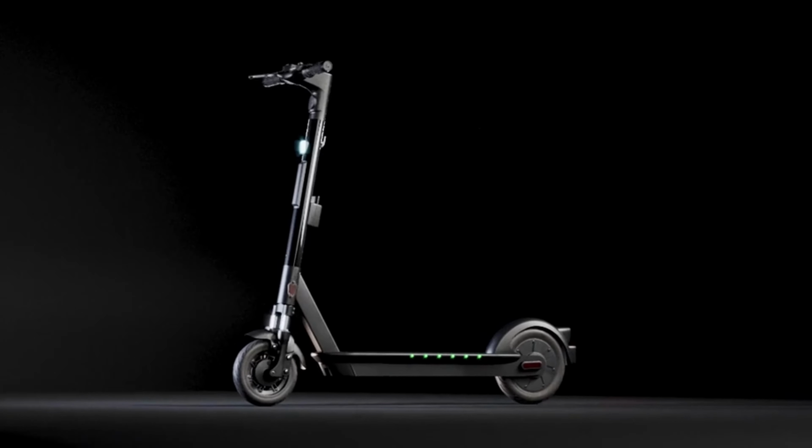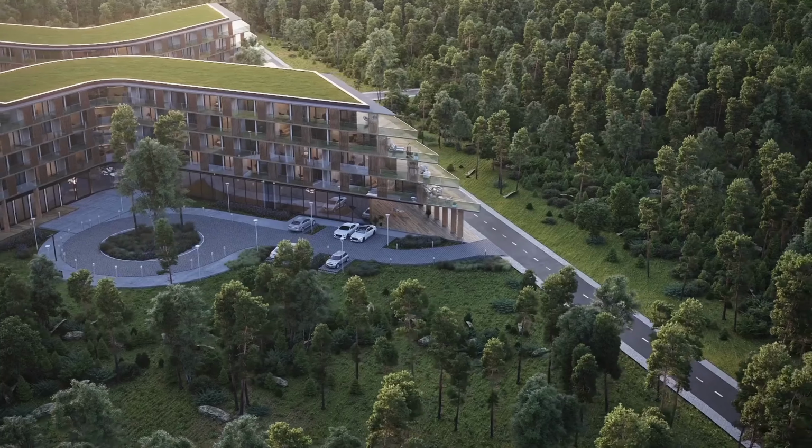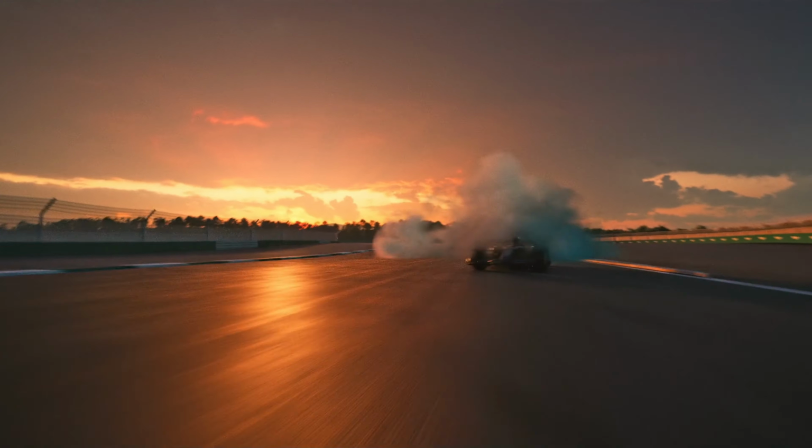Today we're going to talk about building realistic environments in Unreal Engine. Have you ever wondered how to obtain such an effect as here?